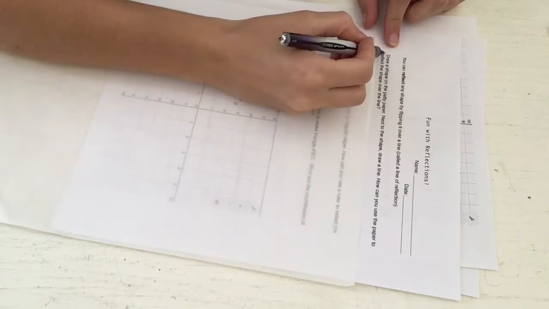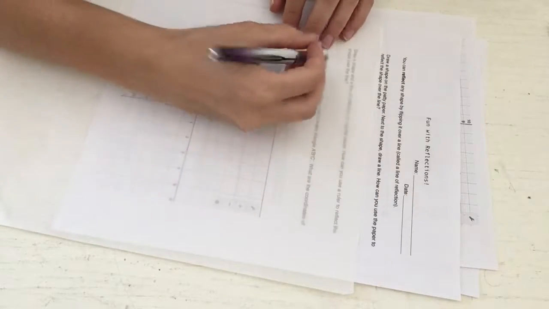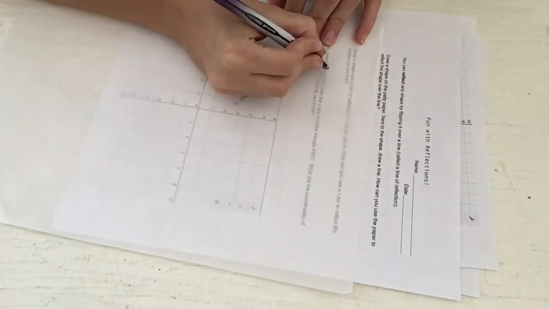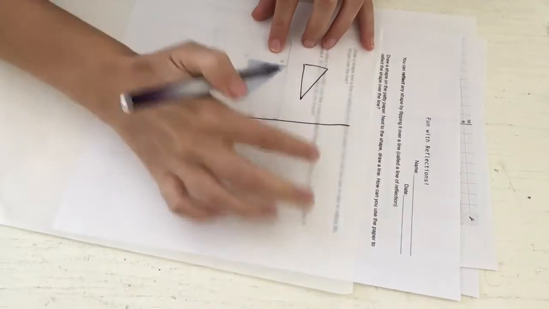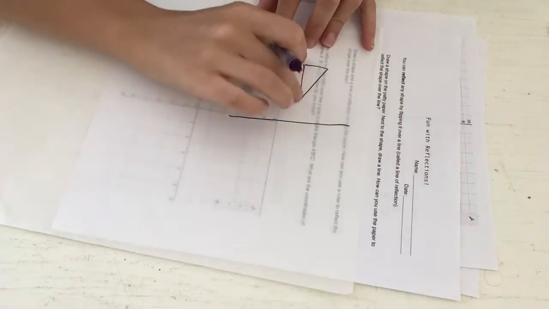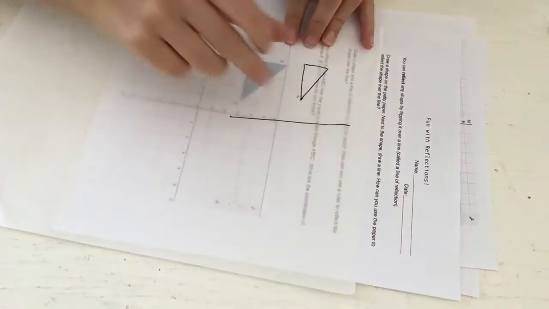And the first question tells me to draw a shape on the patty paper and draw a line next to it. So I'm just going to draw a triangle, and I'm just going to draw a line, and I'm going to leave some space over here. And then we have to flip this triangle. We want to flip it over this line.